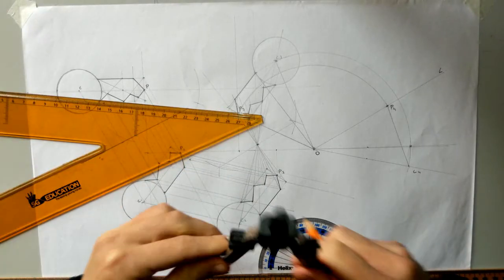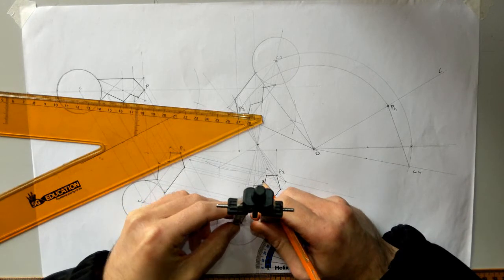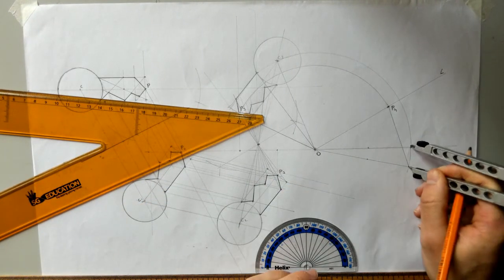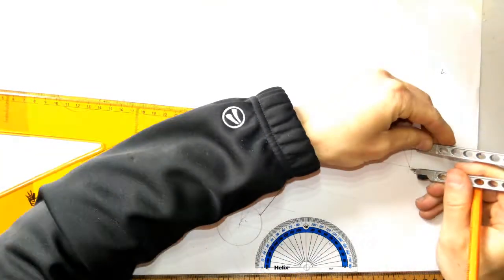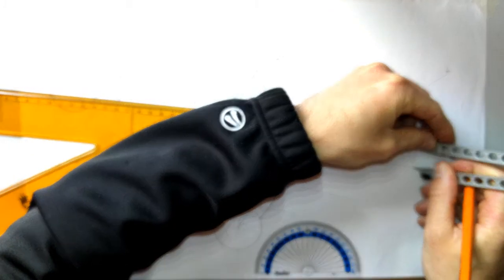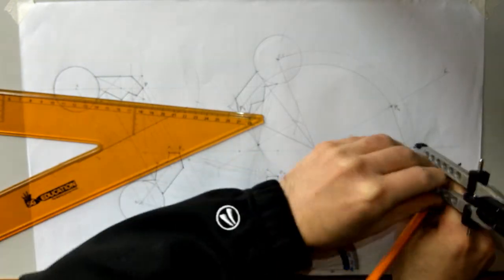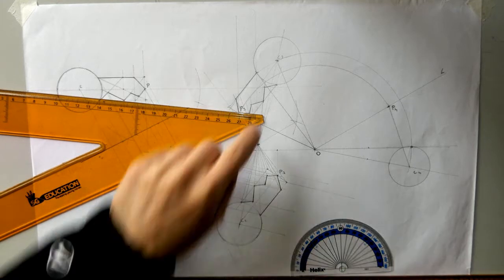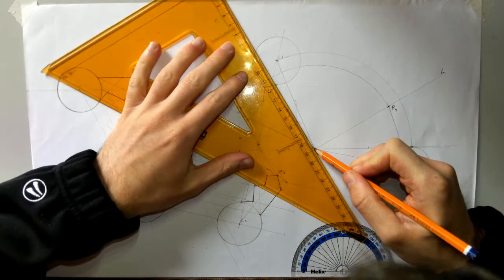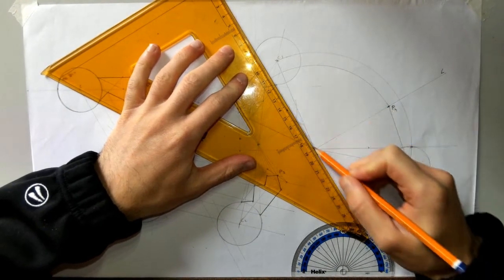And what I can do actually as well now is, forgot to do it last time, draw my circle. Take my actual radius there. Draw my circle. And you can see that it actually passes through that point there. And next I'm going to take is this one here. Same idea again.